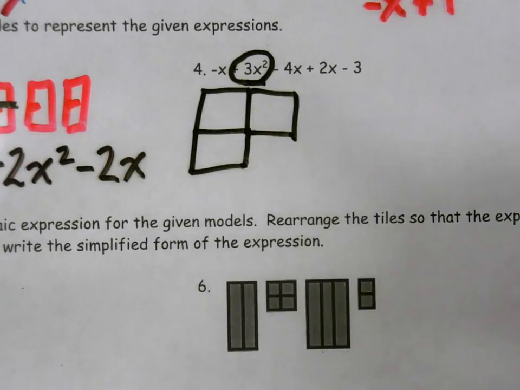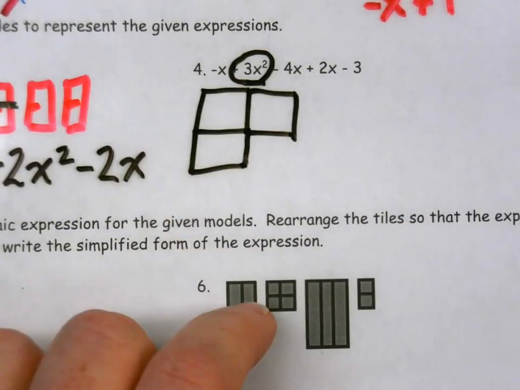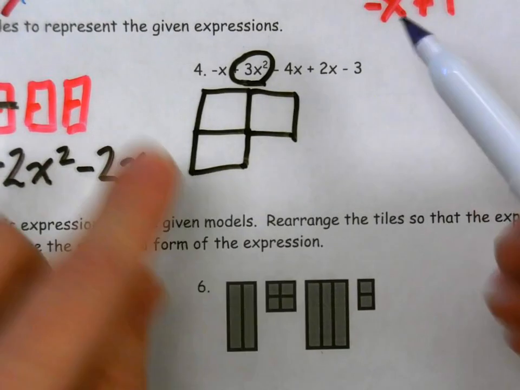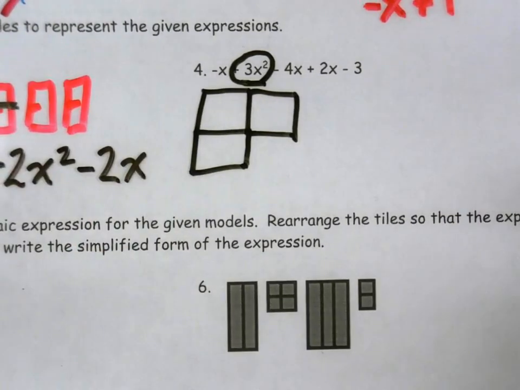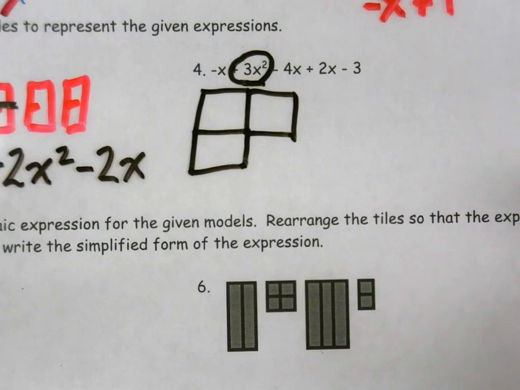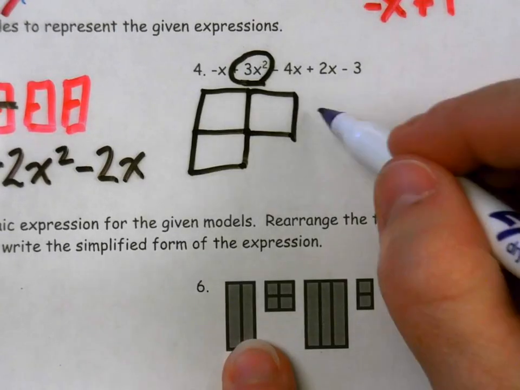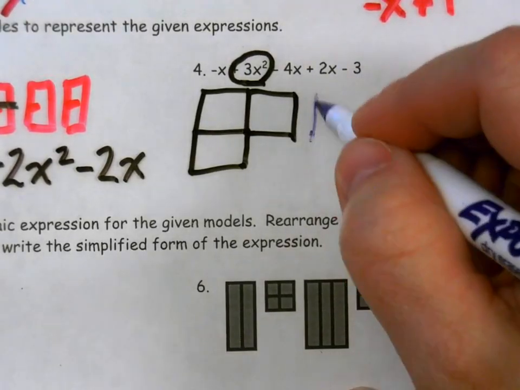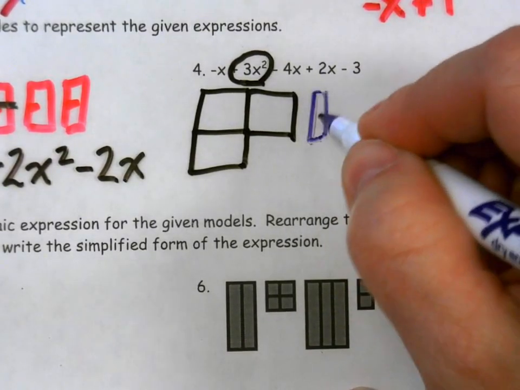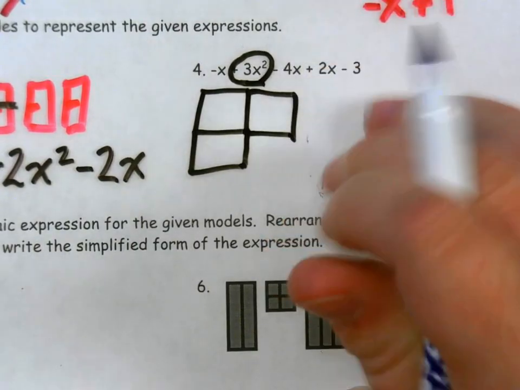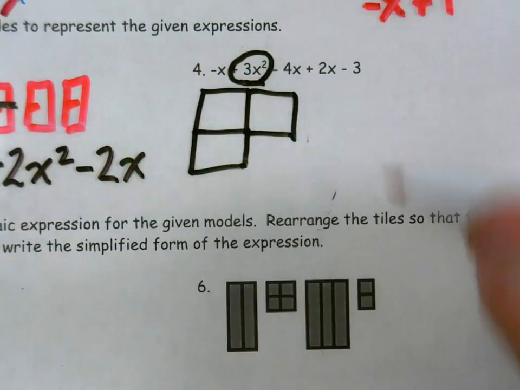Okay, so what about the rectangle ones? Peyton, which ones do I use to make a rectangle? All the X's. You're going to have 5 negative rectangles and then 2 positive. So the 5 negatives first, right?